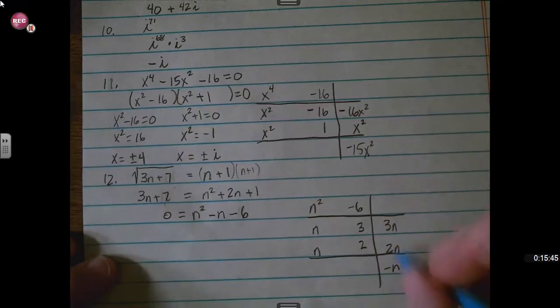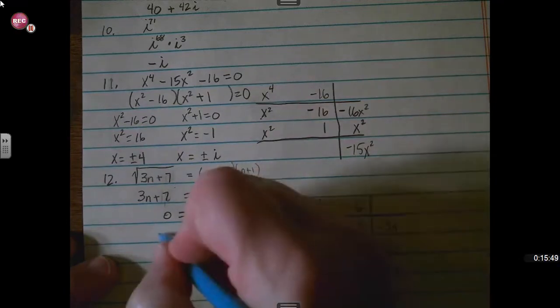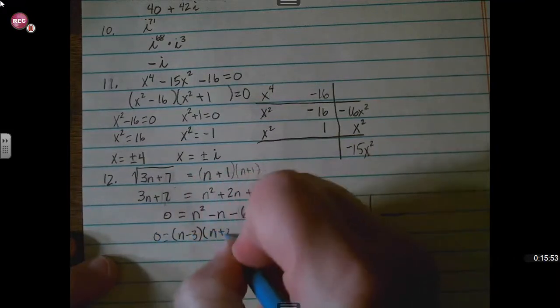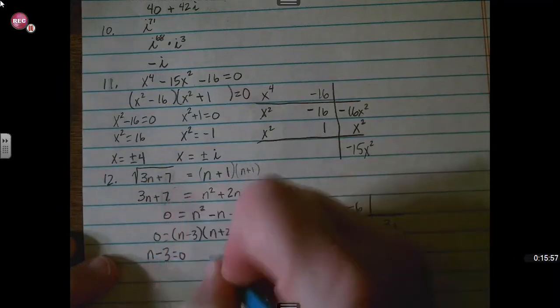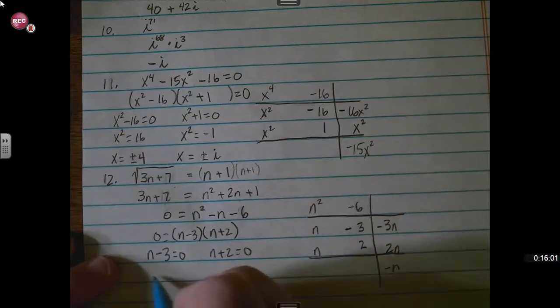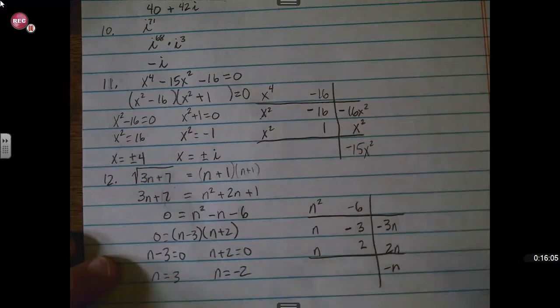And so we need the 3 to be negative, this one to be negative. So our factors are the quantity n minus 3 times the quantity n plus 2. So n minus 3 equals 0, n plus 2 equals 0. So n is 3 or n is negative 2.